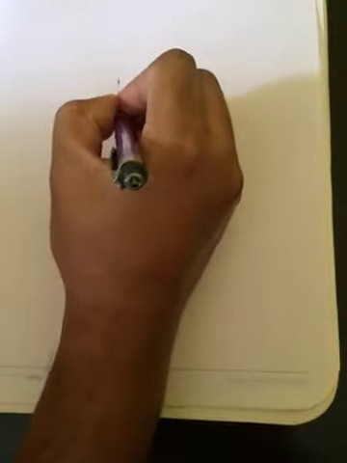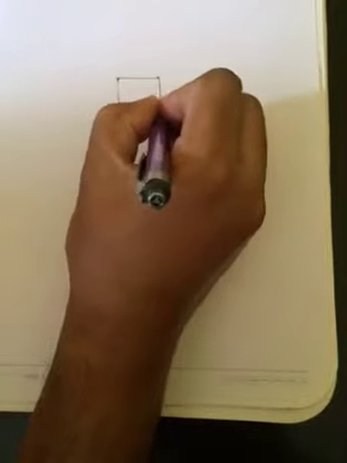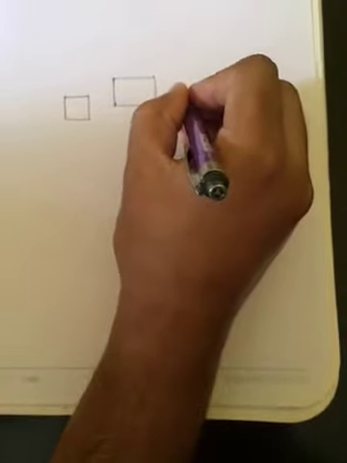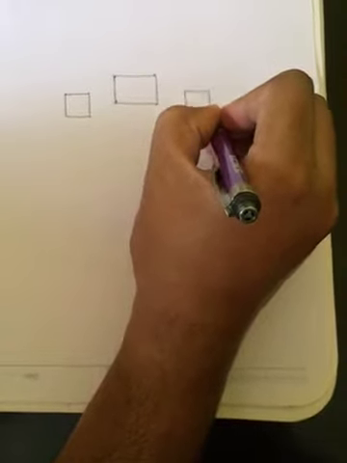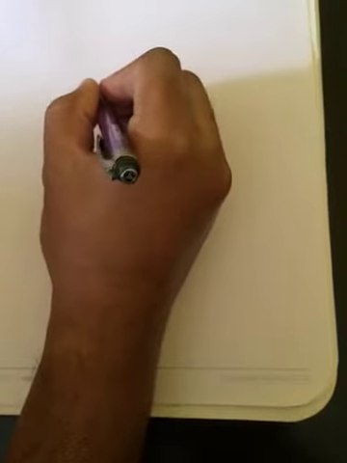Now we are going to connect the dots. It's a rectangle. We'll draw another rectangle here, and another rectangle on the right side. Then we are going to connect the corners.